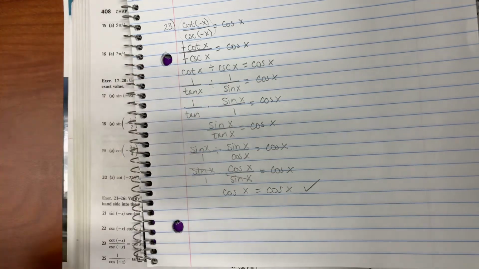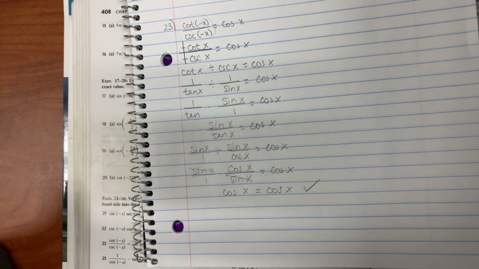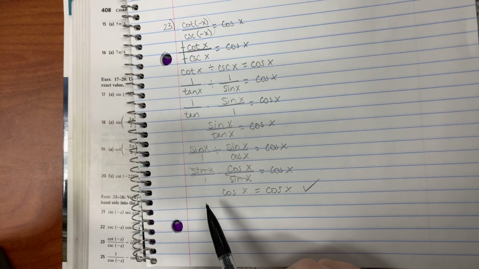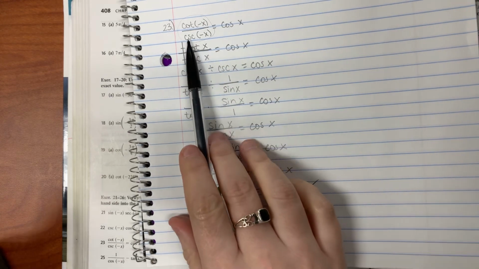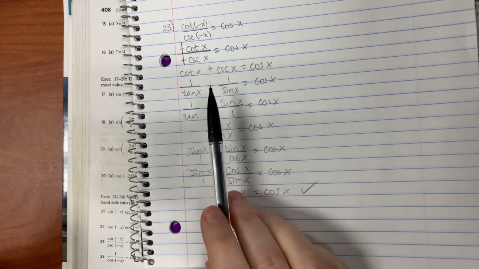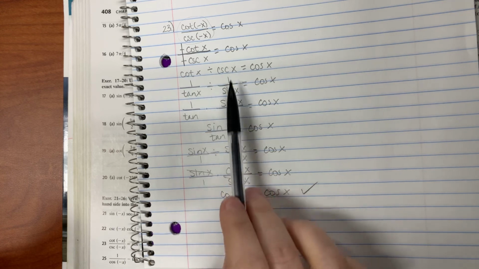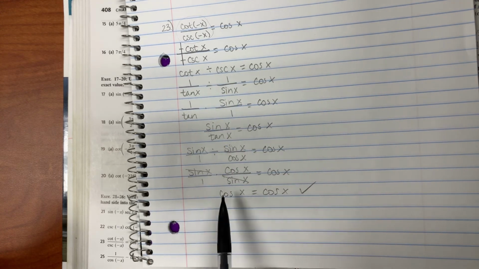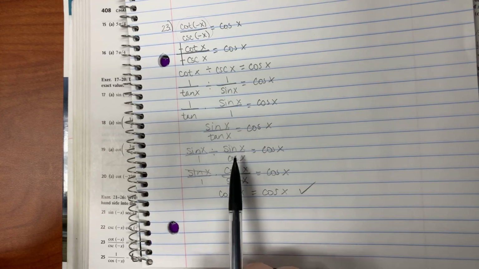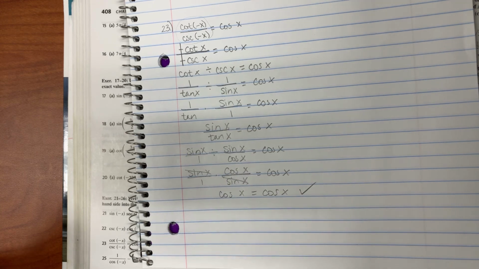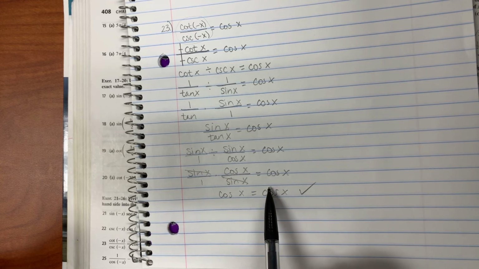Okay, so that was a lot of work to get through there. Just start using all of your identities that you can possibly use. So first I used that negative idea, then I used these reciprocal ideas, then I said, well, tangent is the same thing as sine over cosine. So I just did whatever I could do to get to cosine.